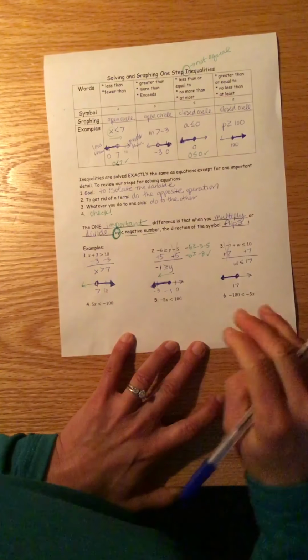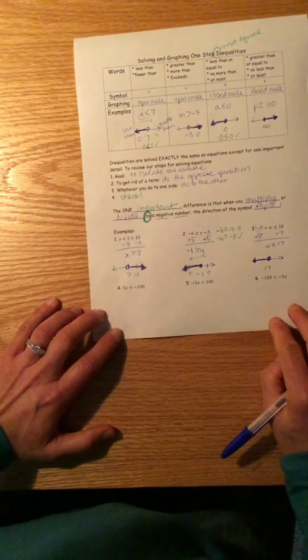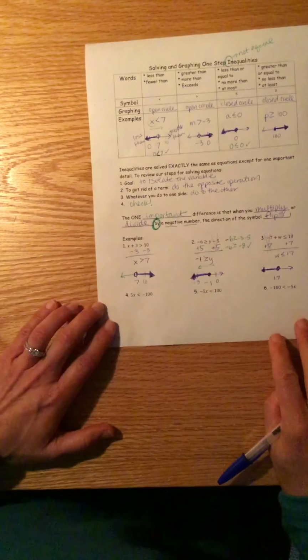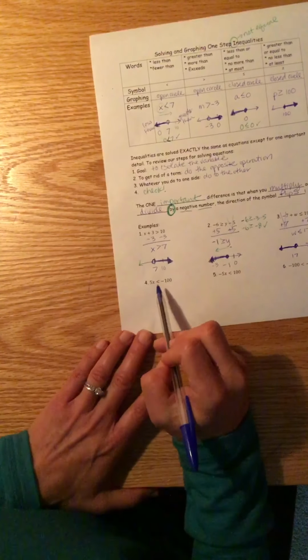All right, no signs have flipped yet. We got 3 more problems. I'm sure we're going to see some flipping coming up. All right, take a look at number 4.